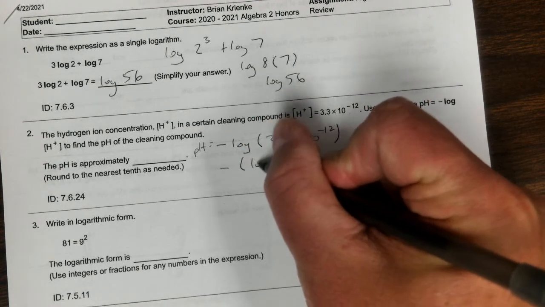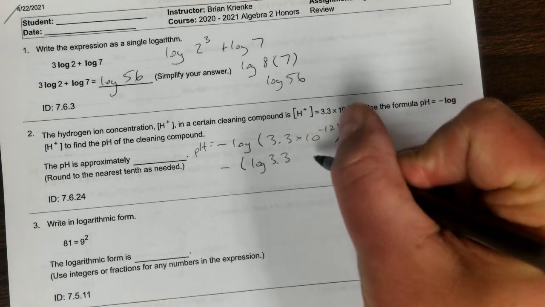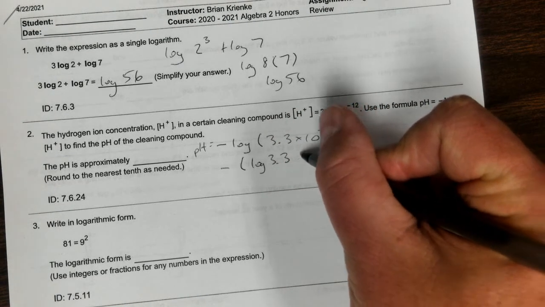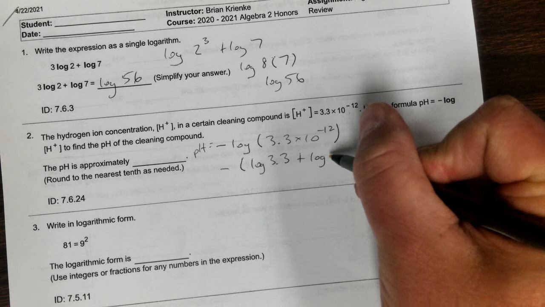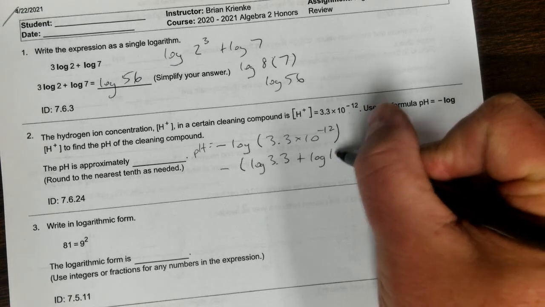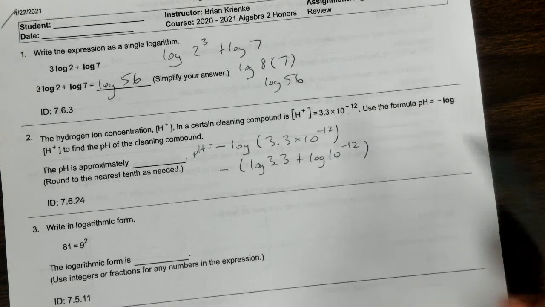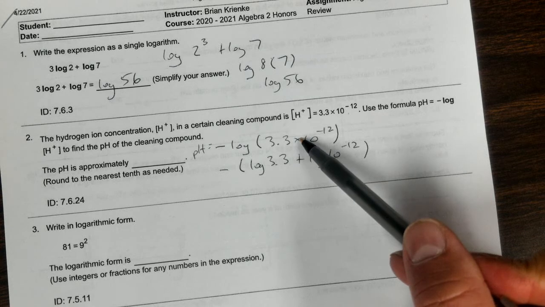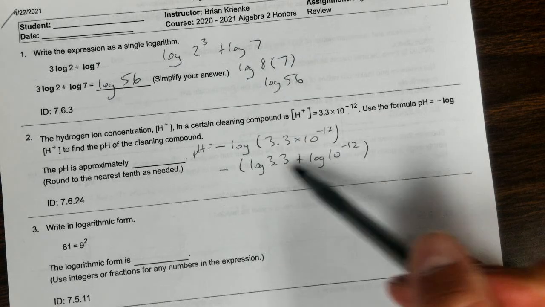Then we need to factor out the negative sign. So this would be log of 3.3 plus log of 10 to the negative 12. We changed multiply to add, so they're separate logs.